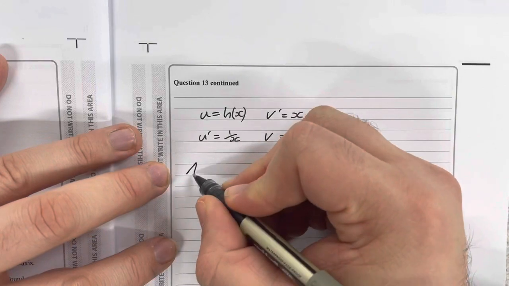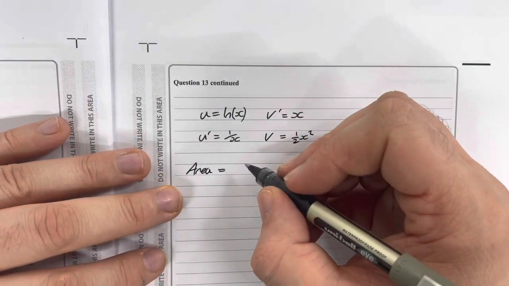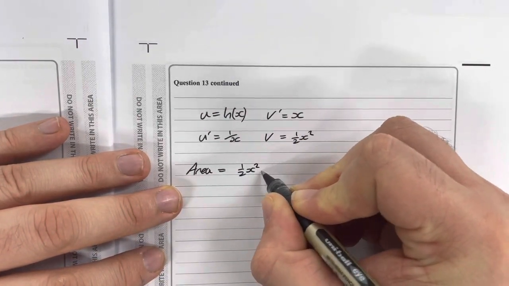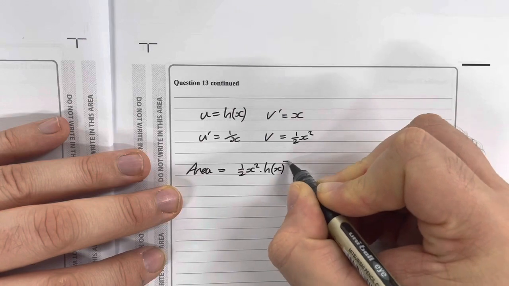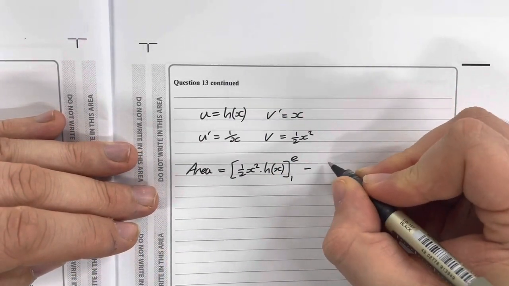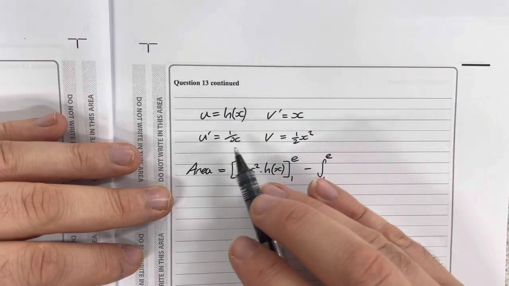So therefore I get the area is equal to uv, so that times that, so a half x squared times log x between 1 and e, minus the integral between 1 and e of vu prime, so the product of these two.